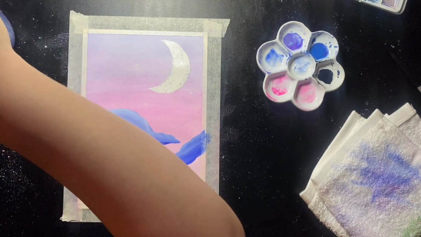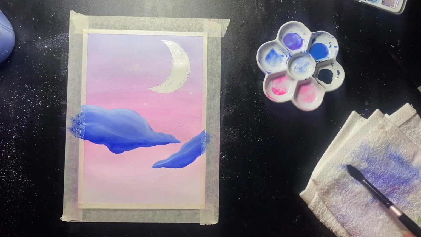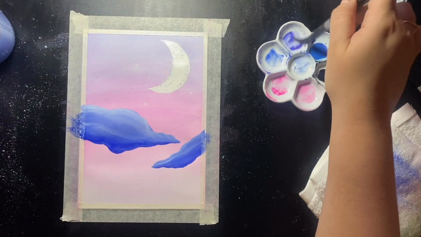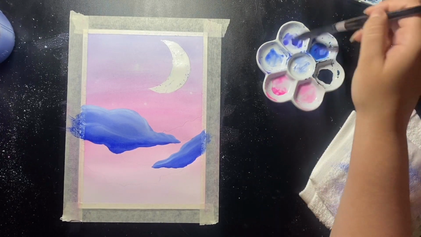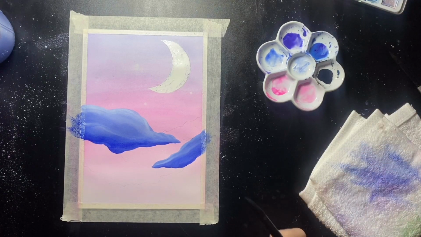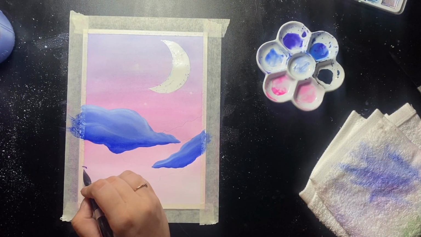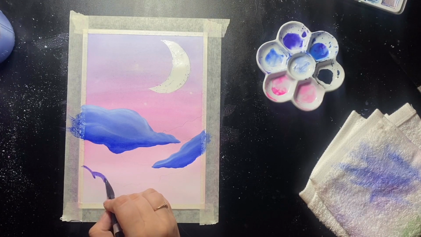So I hope you're able to see that, you keep the darkest at the bottom, you blend in the middle in whichever way you like your cloud looking, and then the top is the lightest. And sometimes I struggle with keeping the top light because when it dries, it just changes it a little bit, so you also have to keep that in mind.